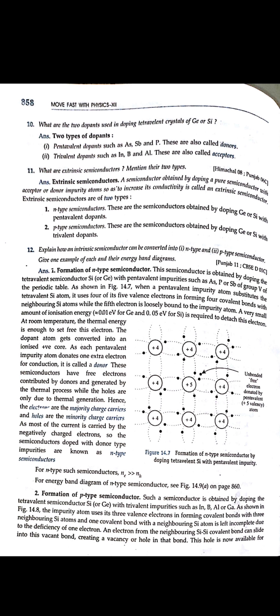So the majority charge carriers in the n-type semiconductors are the electrons. So we can say that the density of the electrons is more than the density of the holes. We know that due to thermal processes, along with the addition of the impurity, there will be continuous generation of holes and electrons, but the holes are fewer compared to the electrons, because we already added the impurity, so the number of electrons has already increased. So the density of the electrons will be more than the density of the holes.